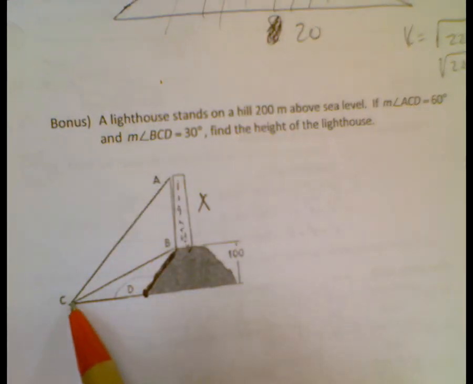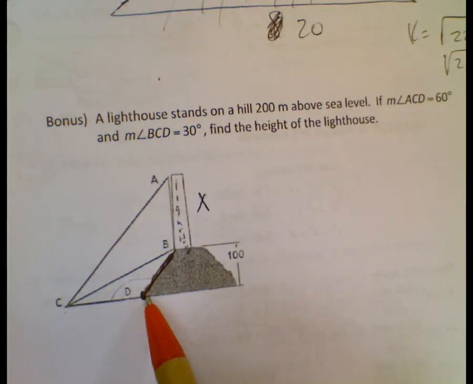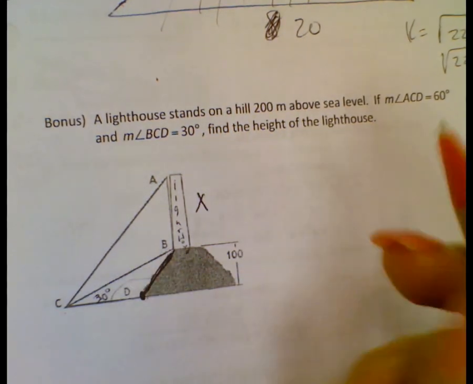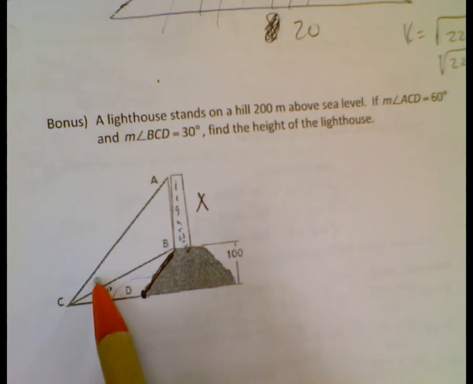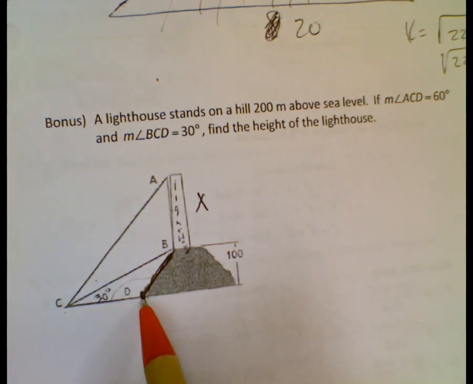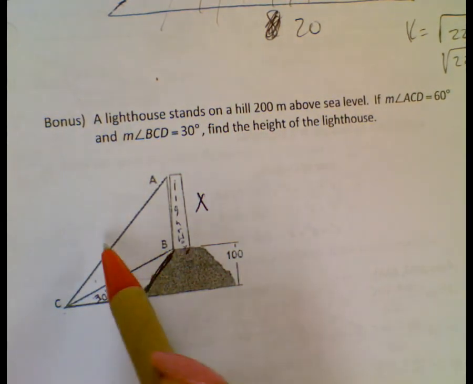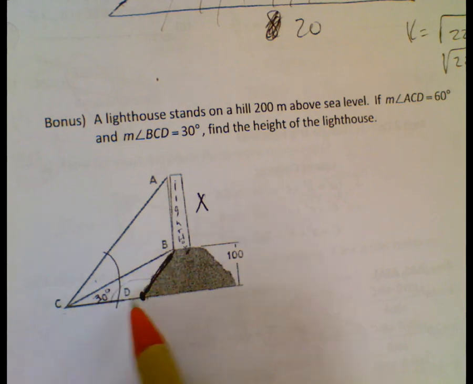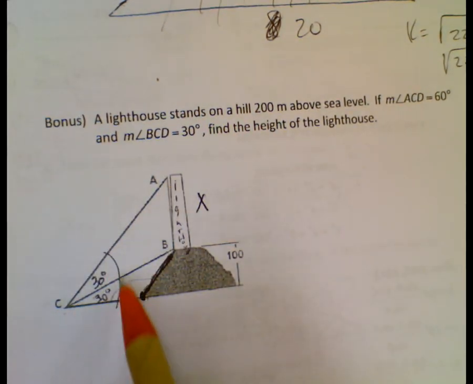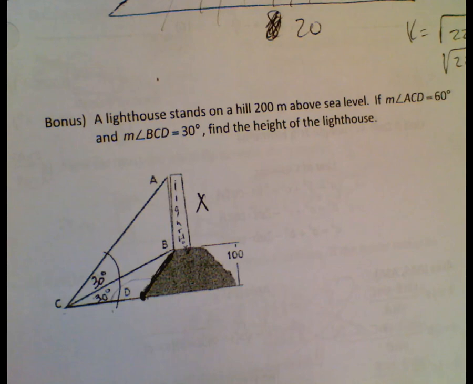ACD, the whole angle here, is 60, and then BCD is 30. So if this is 30, and it says ACD is 60, what is this? Think about that. If ACD is 60, this whole thing is 60, and BCD is 30, how much is this? Anyone know? It should be 30, because totally it's 60, but it says BCD is 30. So these are both 30. The whole thing's 60. Find the height of the lighthouse.